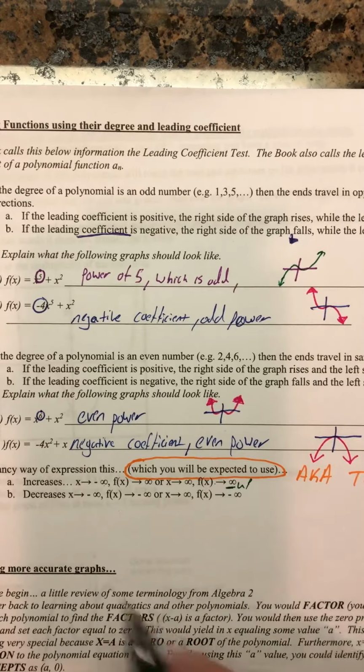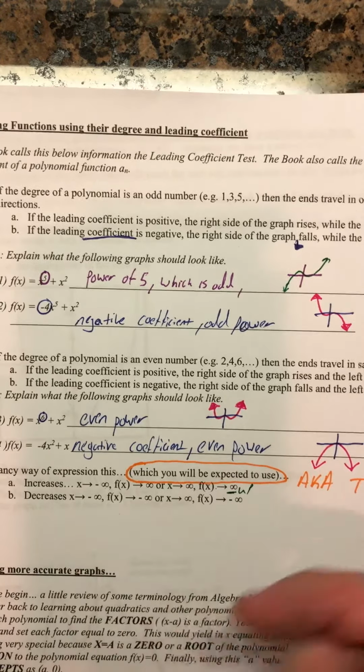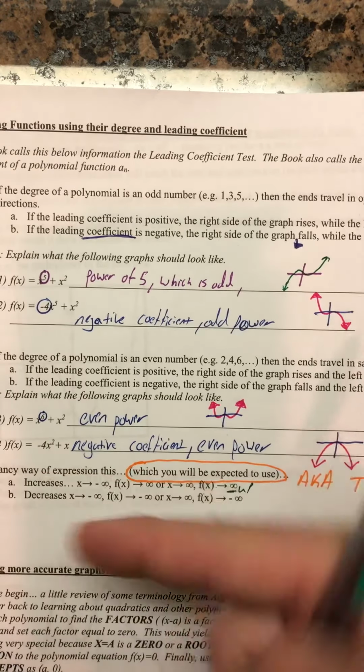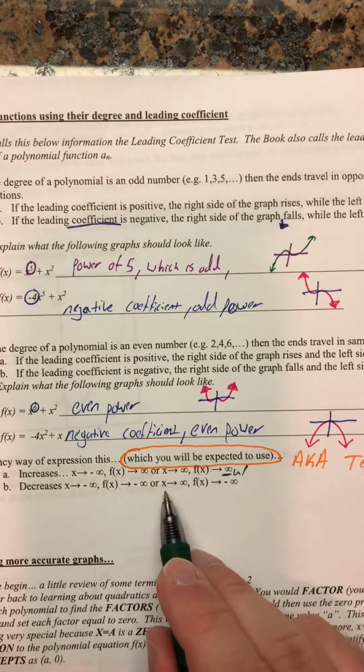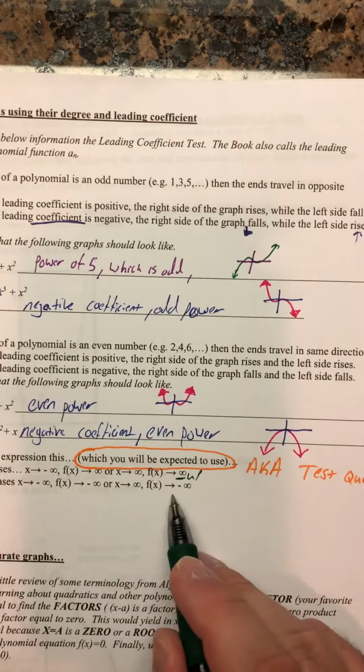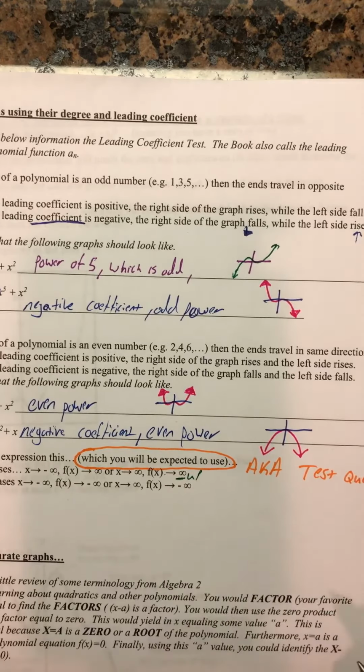Decreases. It's literally the exact opposite. As my x's go to the left, my y's go to negative infinity, so down. So x's go left, y's go down. As my x's go right, y's also go down. That's decreasing, okay?